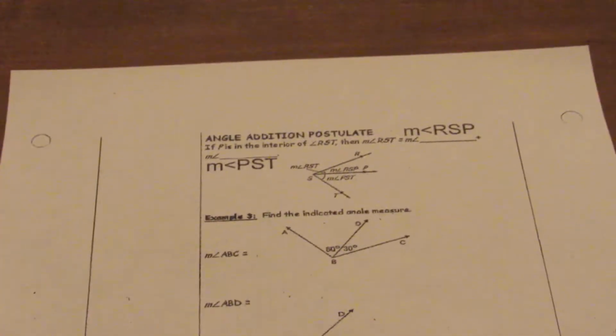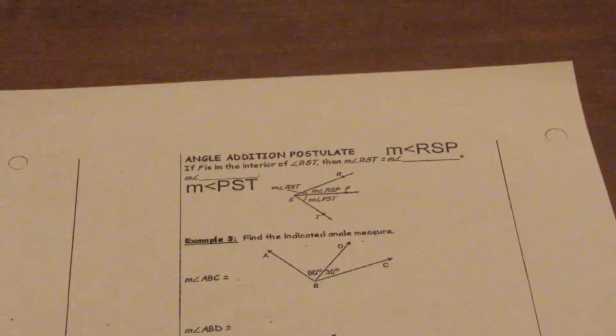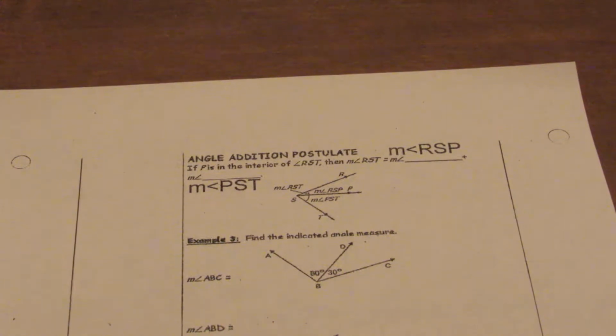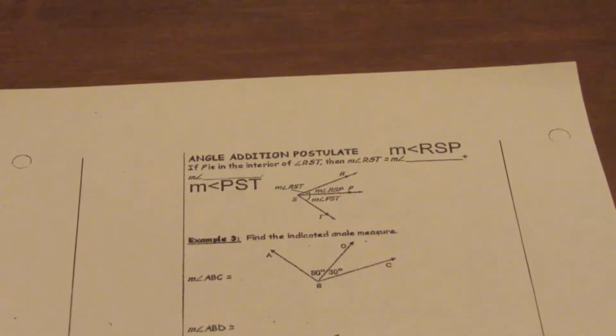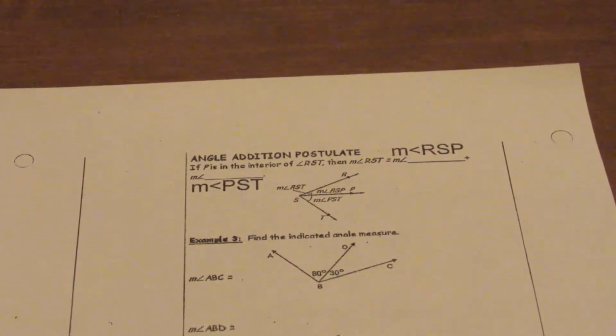Then looking at our next page there, right? Angle addition postulate, similar to the segment addition postulate. Now we're just doing it with angles. If P is in the interior of angle RST, then the measure of RST equals the measure of RSP plus the measure of PST.